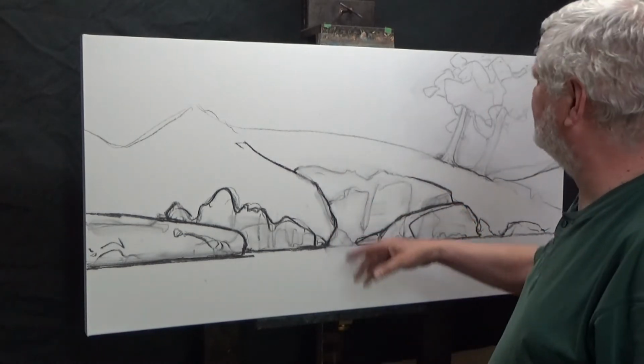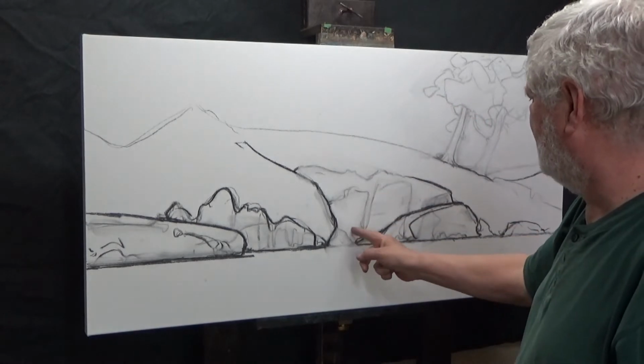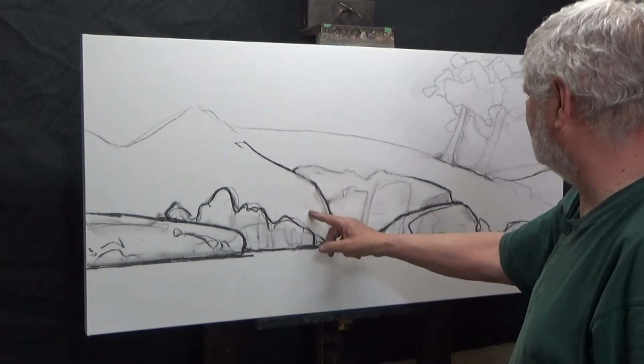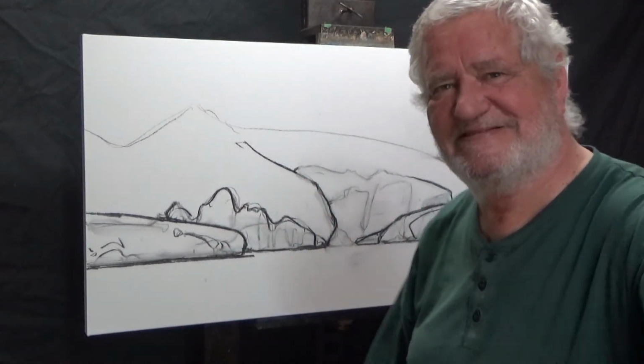I'm already a little concerned because this is the center of our painting, and this is going to be in the shadow. That's all right, because I guess right next to it there's going to be a lot of light here. We'll see.